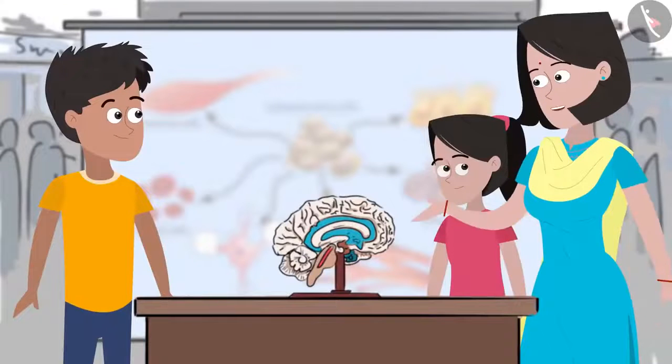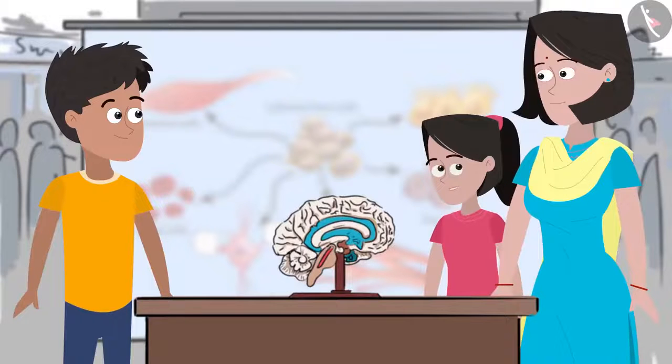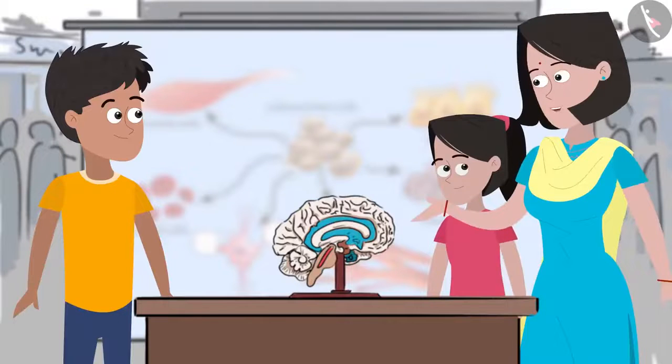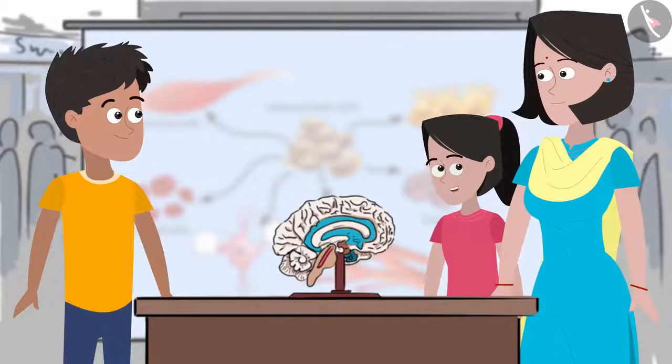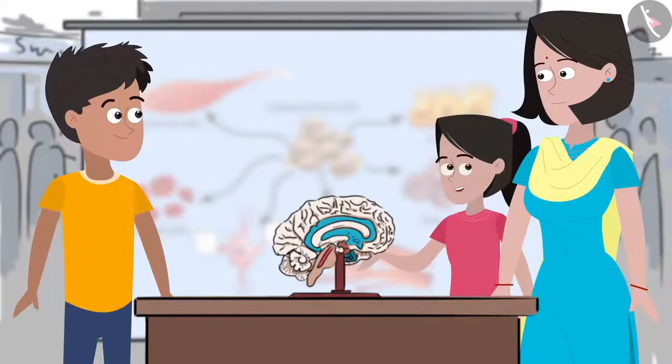Yes, exactly. But do you know that cells and atoms are different? Can you guess the difference between the two? I guess not. Everything living or non-living in this universe is made up of atoms, even the cells. Oh, which means that the cells must be bigger than the atoms. Can we see what cells look like?